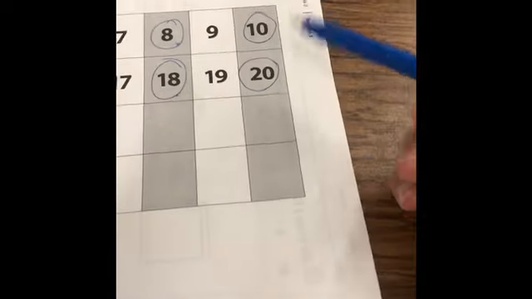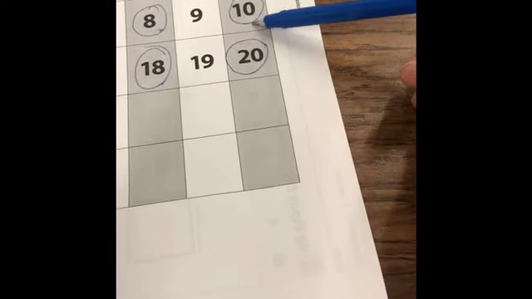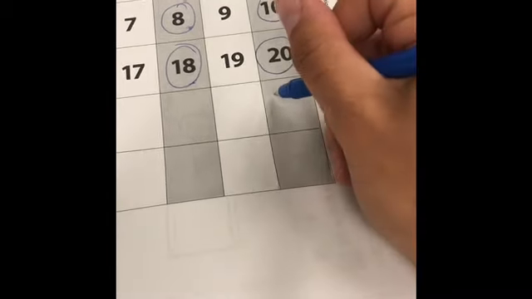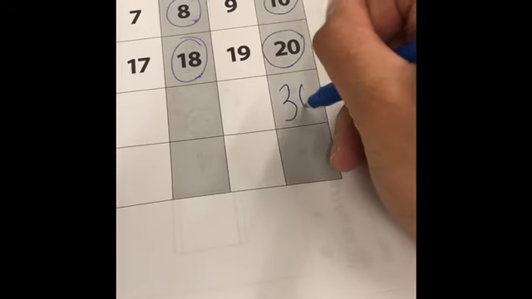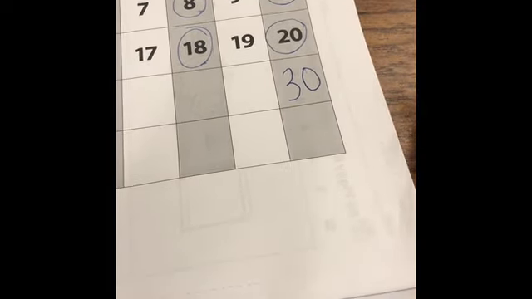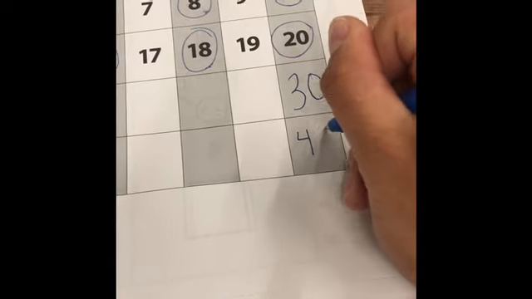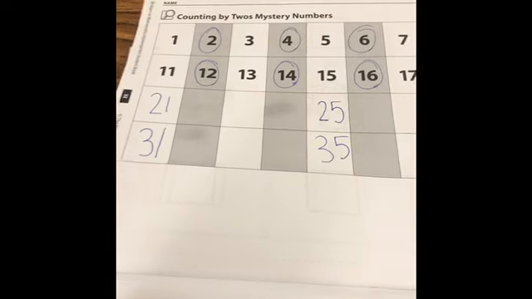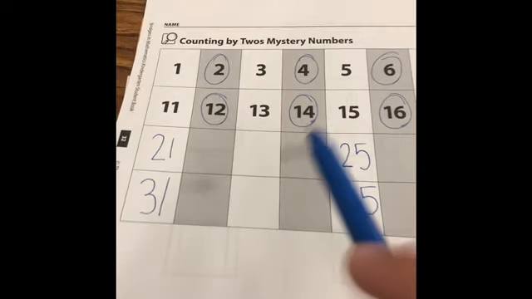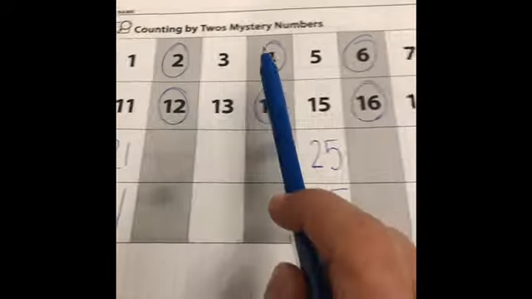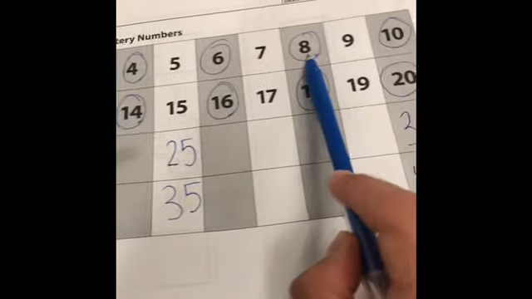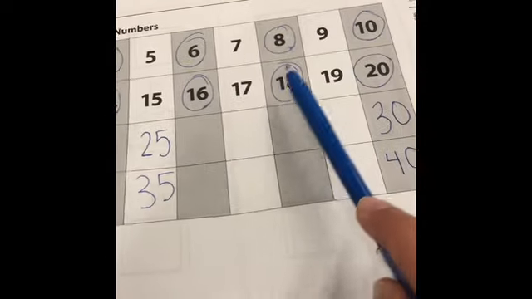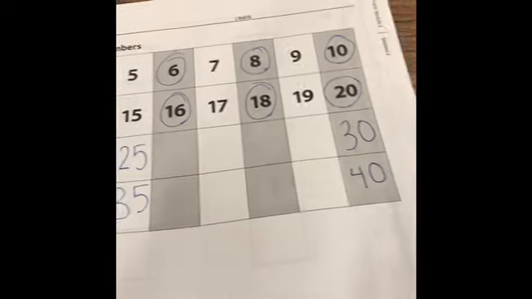Talking about our tens column, let's come over here. We have 10, 20, what comes after 20? 30, 40, good job. There we go, counting by 2s. Let's try it one more time. 2, 4, 6, 8, 10, 12, 14, 16, 18, 20. Good job, kindergartners.